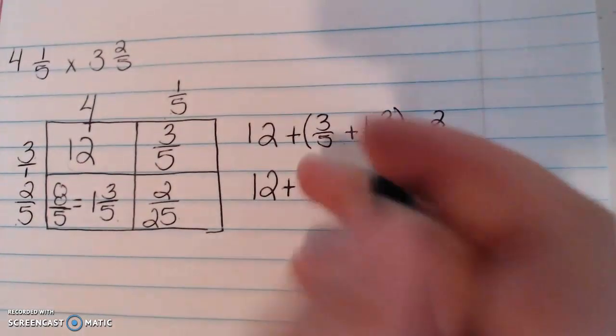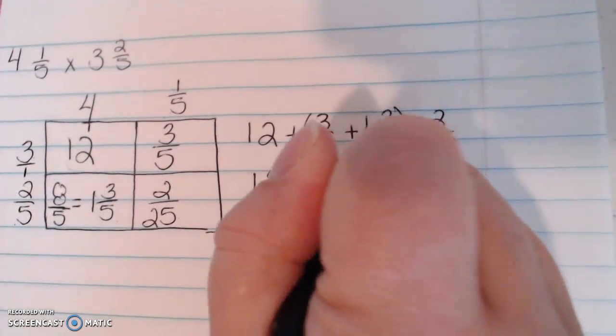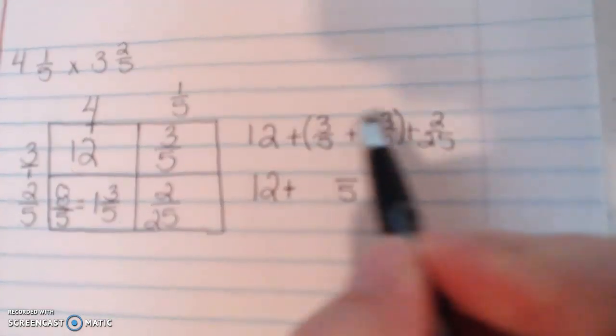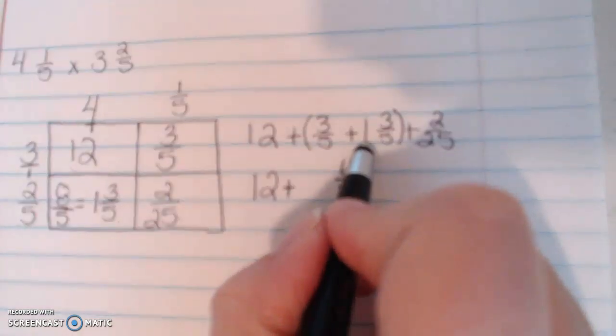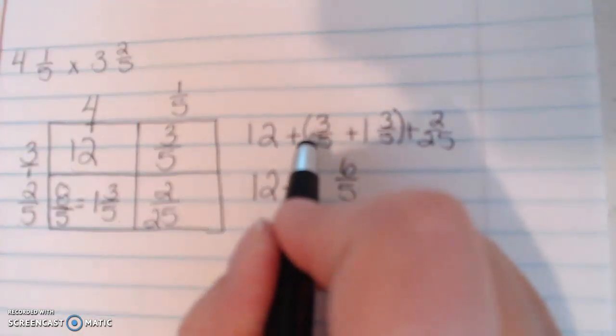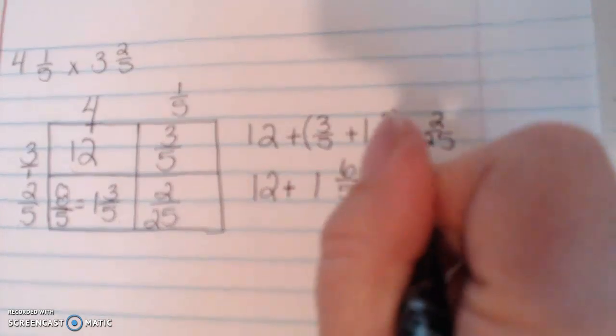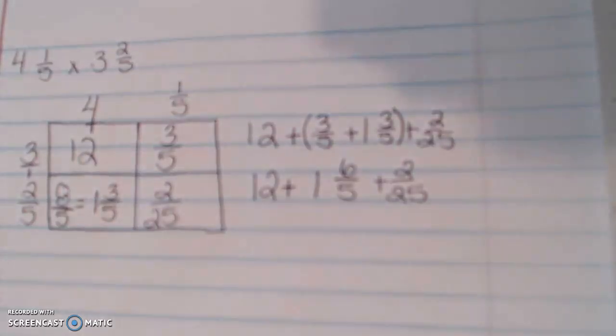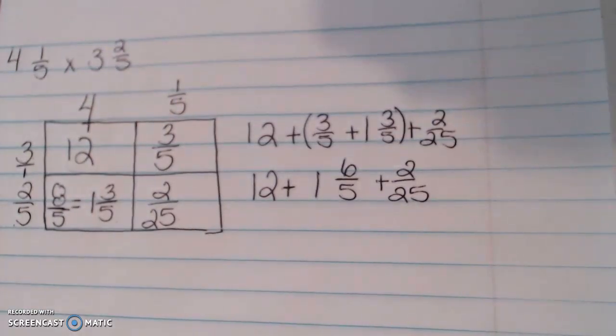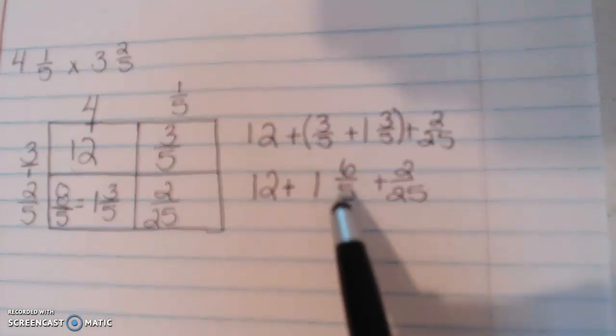So my denominators are the same, so I know my denominator is going to be 5. I'm going to add 3 plus 3, that's 6. And then this has a 1 as a whole number, and this doesn't have a whole number, so it's 0 plus 1. So that's going to be 1. And I'm going to bring down my 2/25.